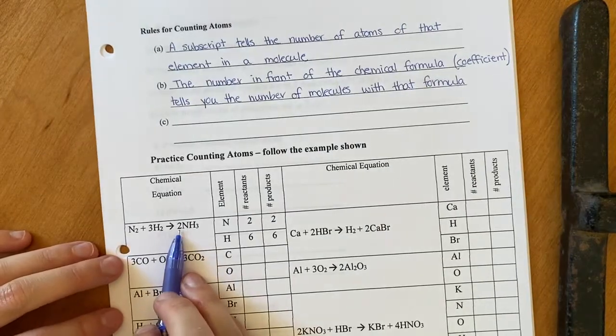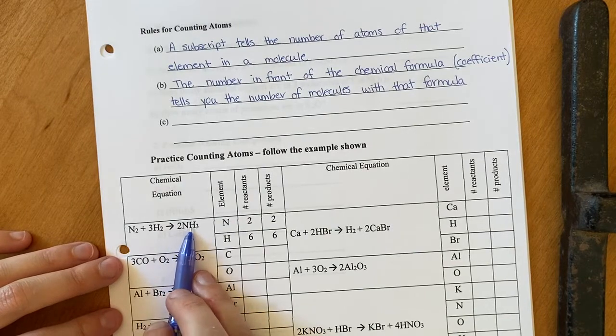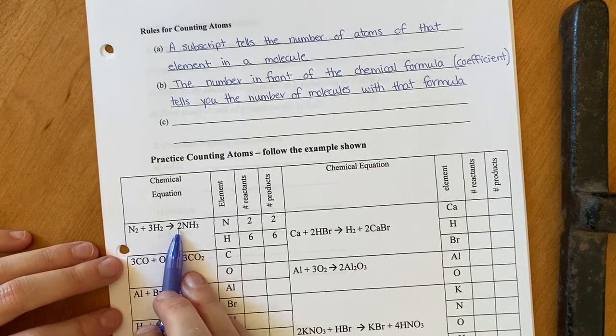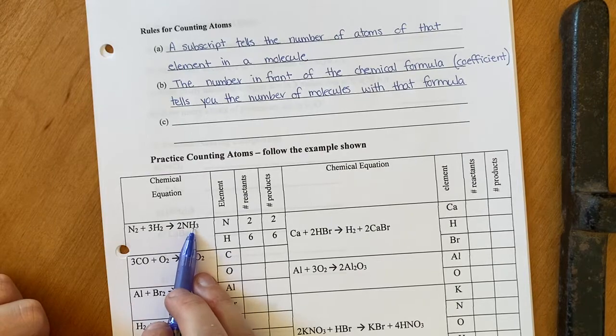So in our example, this 2 in front of NH3 tells me I have 2 whole molecules of NH3.